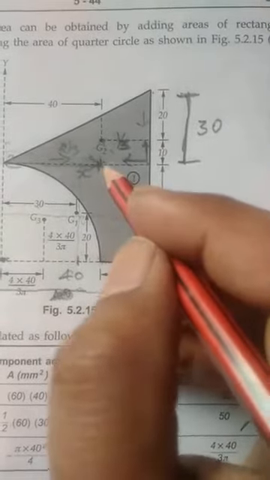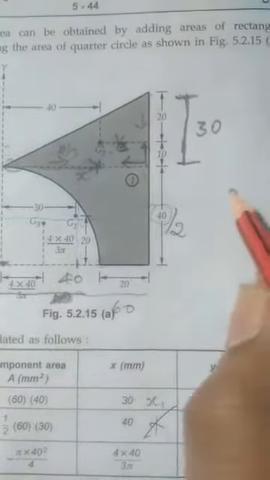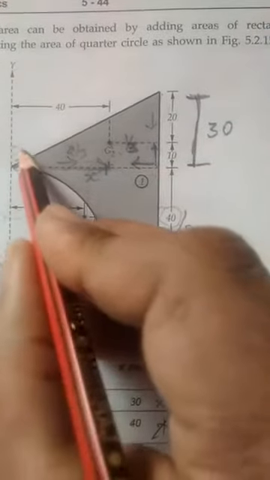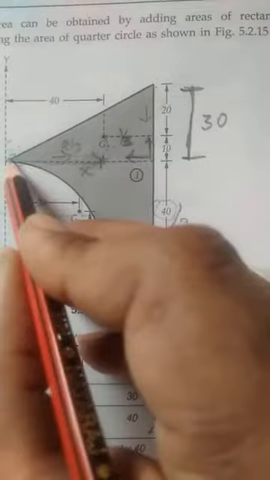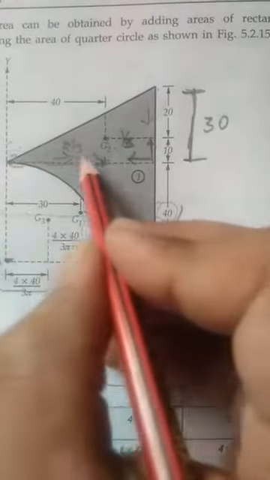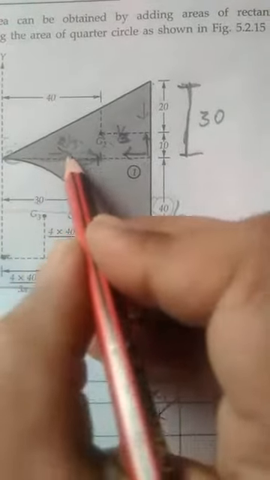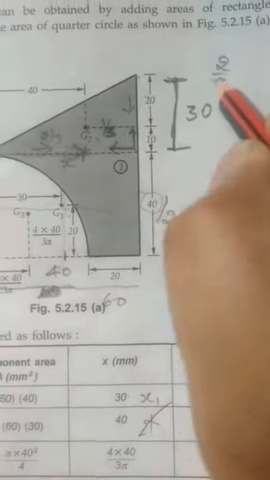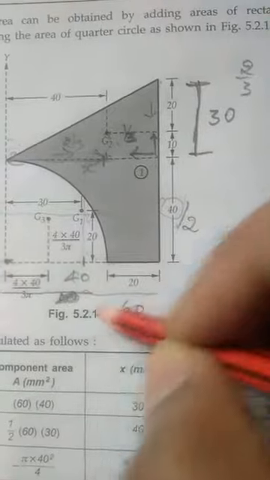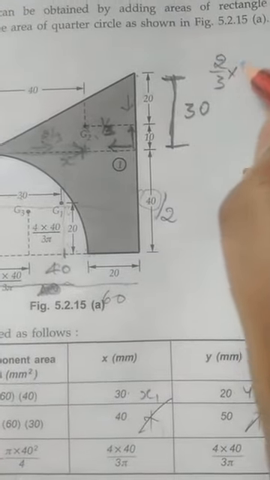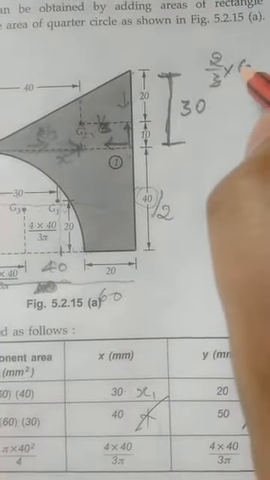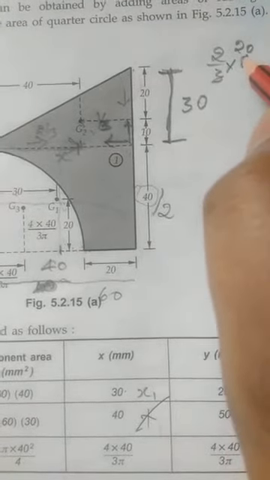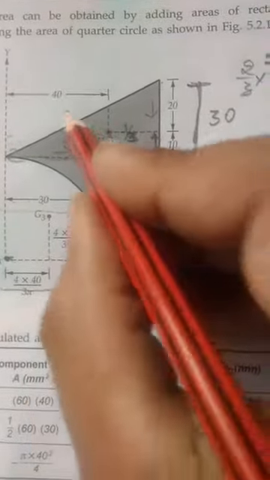So first I will go for the X direction. If you come from this sharp end to the centroid, it is 2/3 of its length, so 2/3 of the base. What is the base? The base is 60. So you will get it cancelled: 20 into 3 is 60, so 20 into 2 is 40. The centroid distance will be 40.